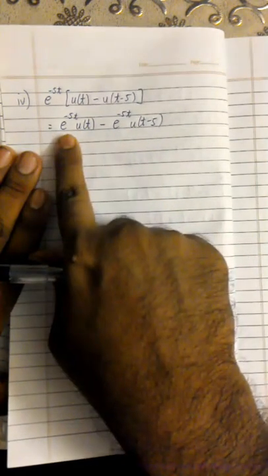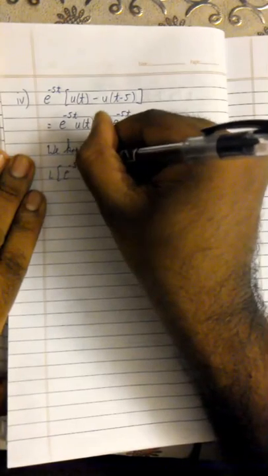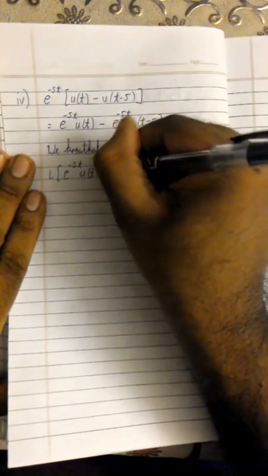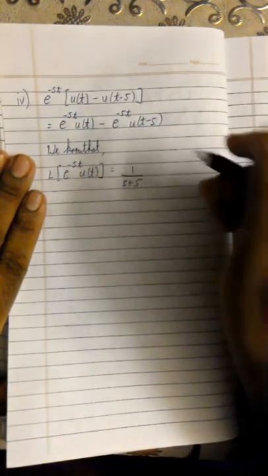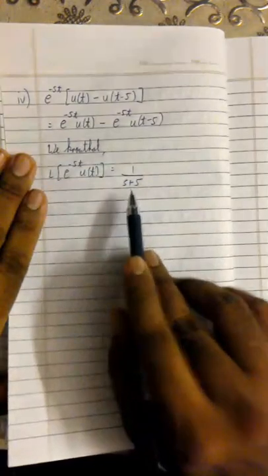Here I know how to apply the Laplace transform. Right, here we know that the Laplace transform of e raised to minus 5t u of t is equal to 1 by s plus 5. So we found the Laplace transform of the first term, 1 by s plus 5.